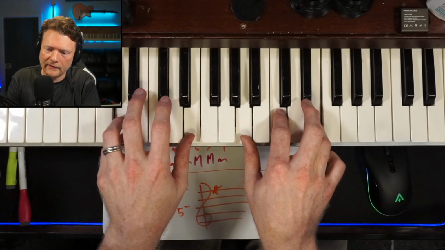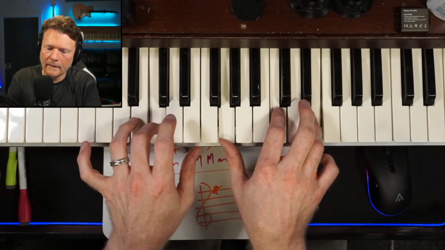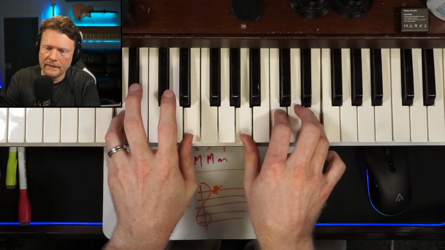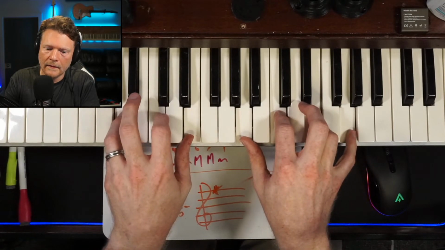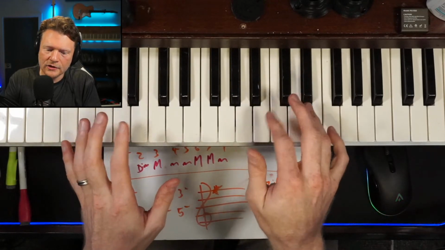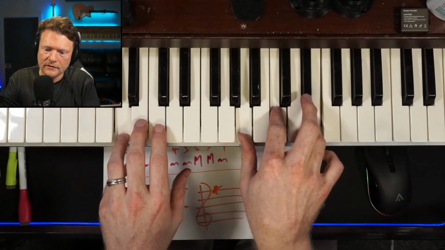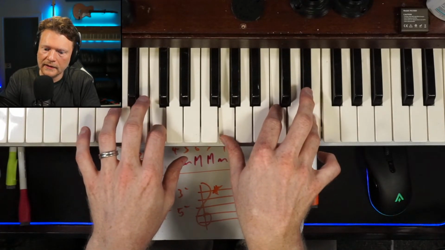I'm playing really, I don't even have a sustain pedal here. I'm just going from, if you're thinking on the major side, a minor 6 to the 1.